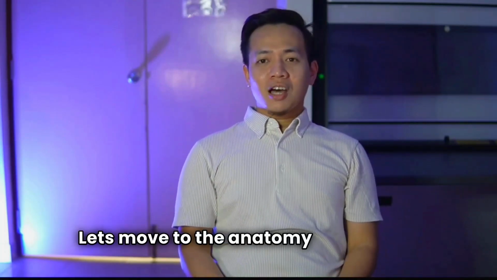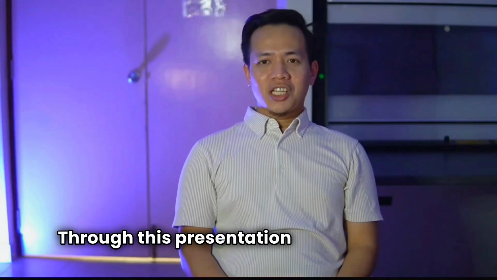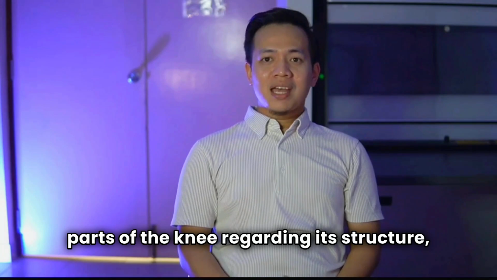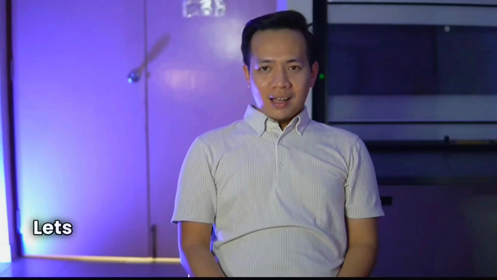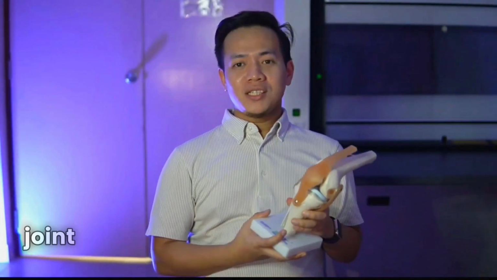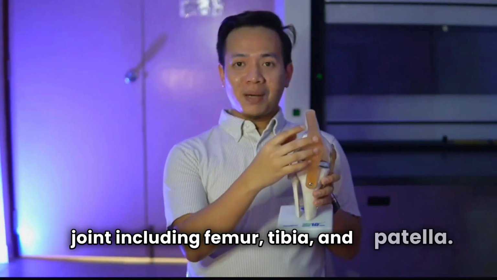Let's move to the anatomy of the knee. The knee is made up of 8 main parts. Through this presentation, I will explain the parts of the knee regarding its structure, some characteristic functions, and biomechanics. Let's go through one by one, starting with the bones. 3 bones meet to form the knee joint, including femur, tibia, and patella.